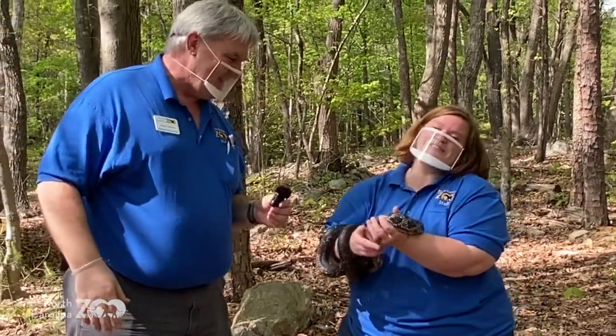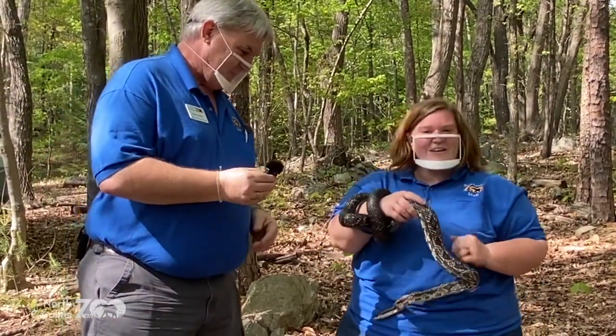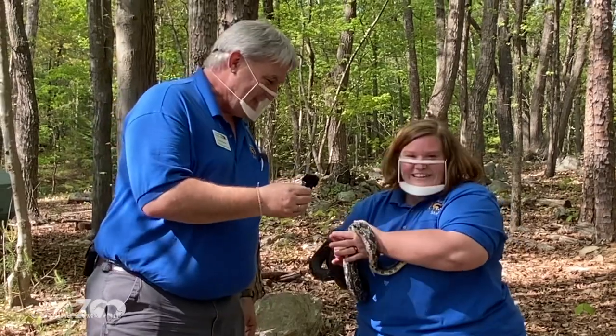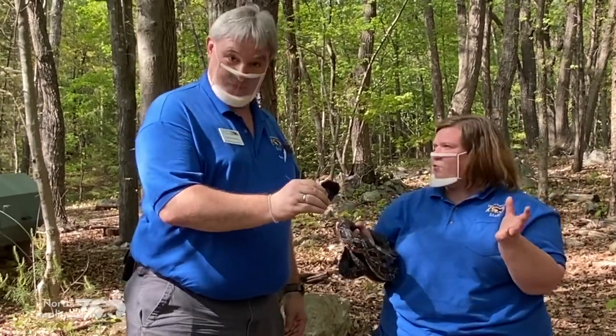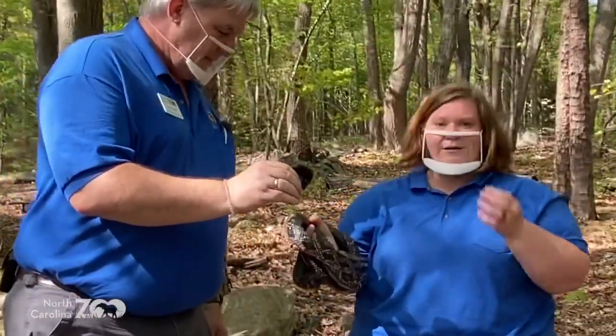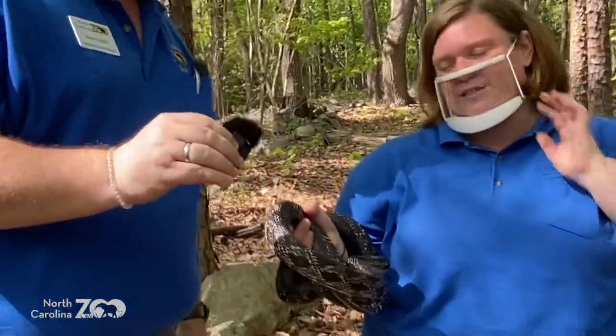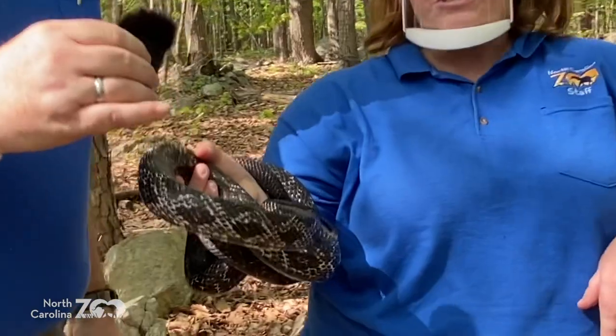Yes, so this is one of our education animals again. Say hi to Slinky. We're just having a little bit of fun today. But this is an animal you may see when you are walking around. This is one of the more common animals, a snake specifically. Eastern rat snake, yeah.